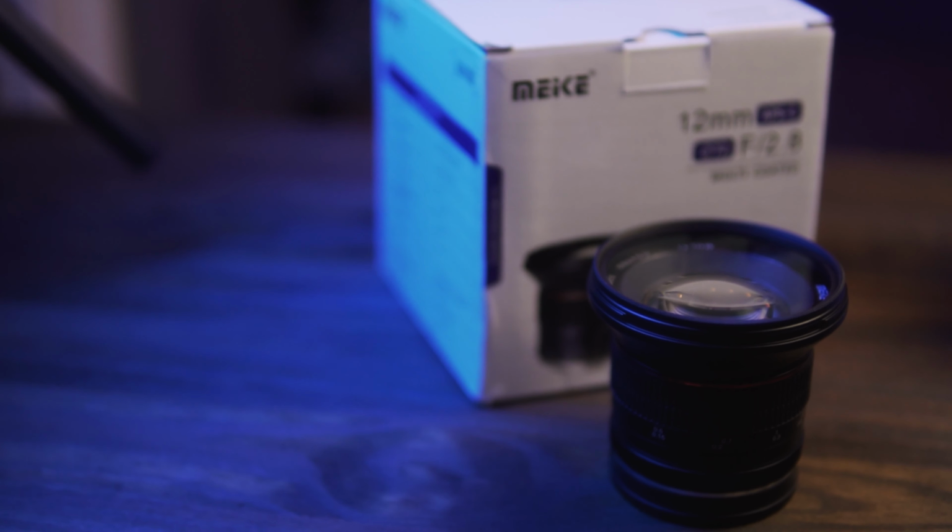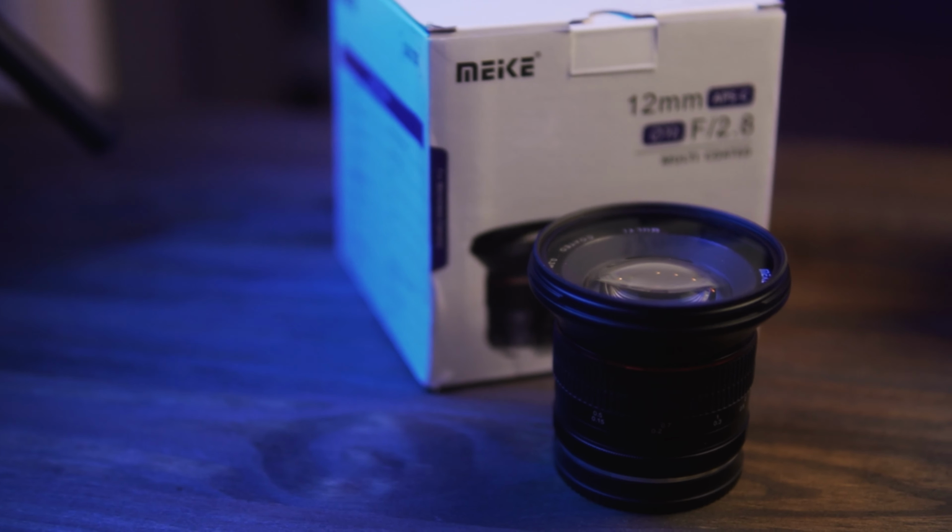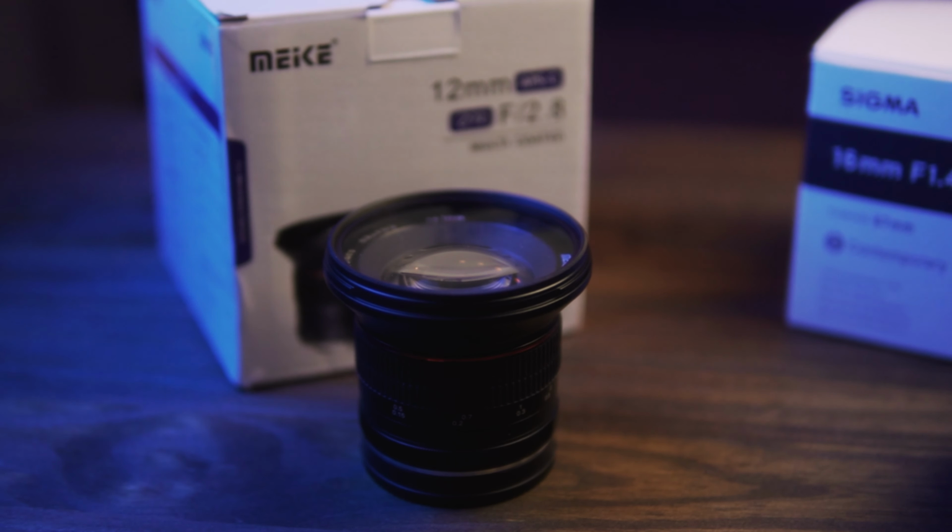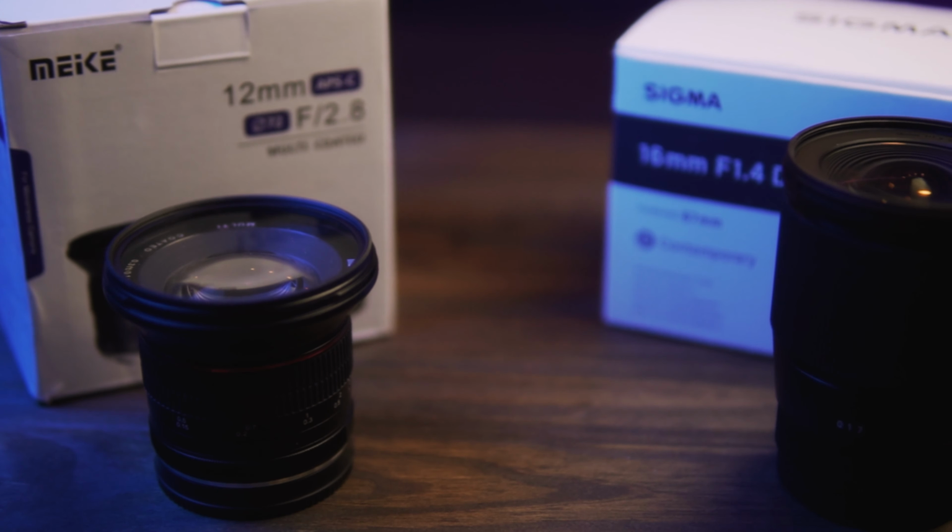But if it's in the budget and you want to upgrade your stream and make it pop and look a little bit more professional, these are the lens for you. These are the perfect lens for you to grow your live stream today.